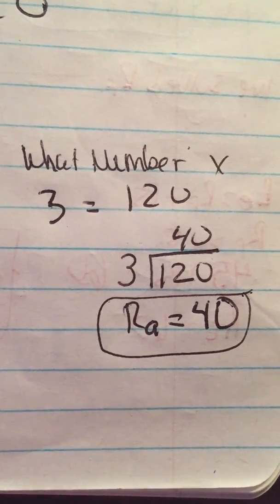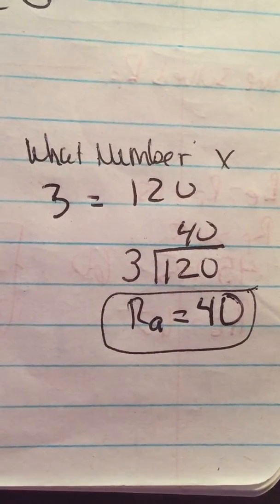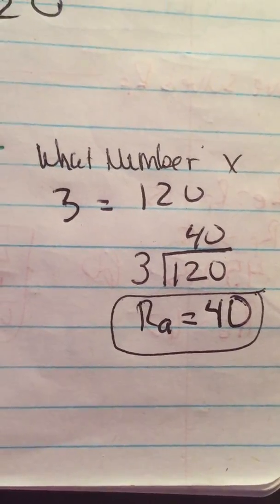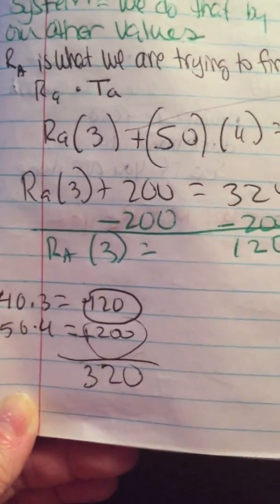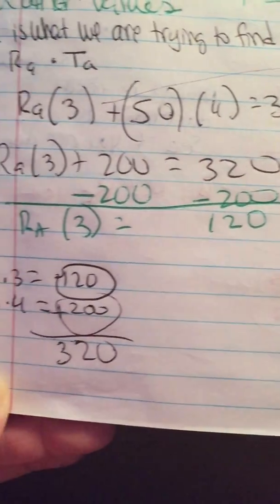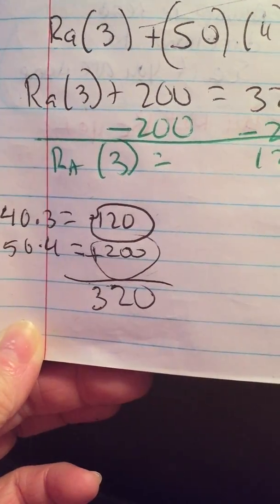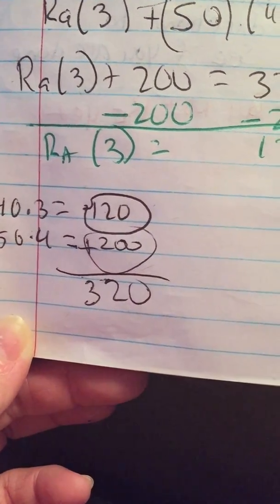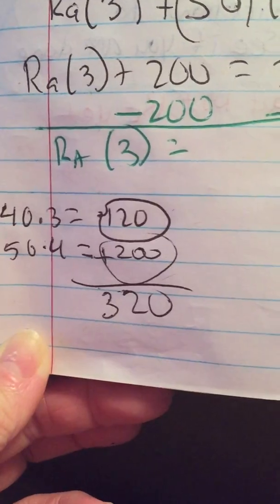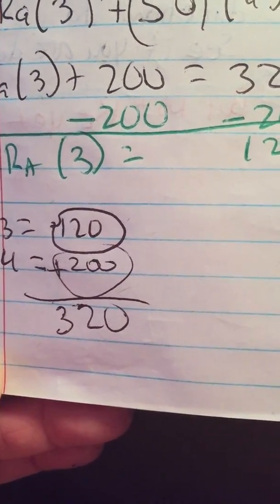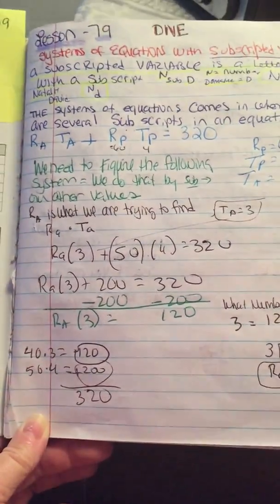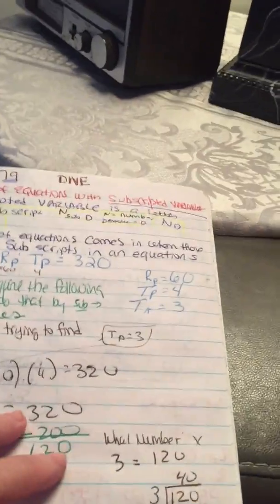Okay, what number times 3 equals 120? 3 goes into 120 40 times, so RA must equal 40. We check: 40 times 3 equals 120, and 50 times 4 equals 200. And when you add those together, you get your 320. Okay?